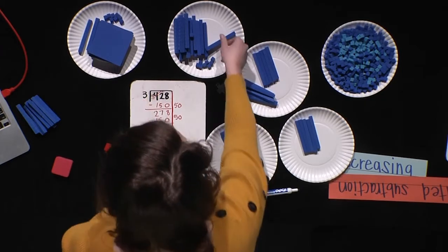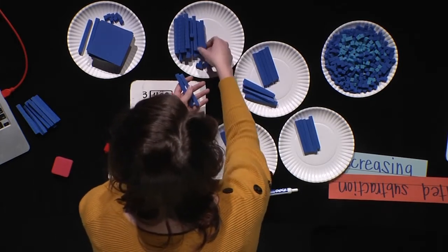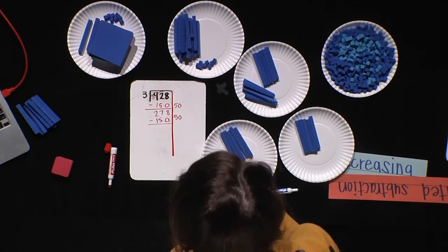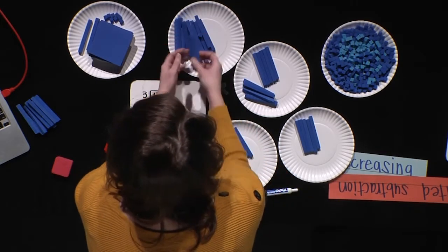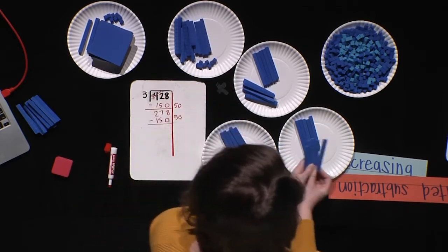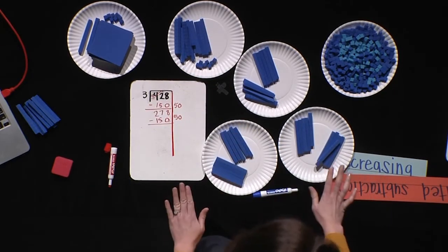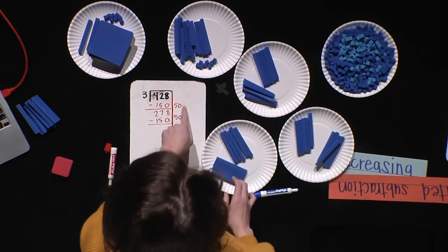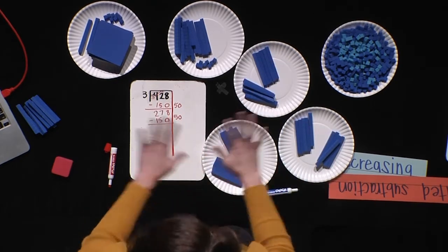Now I have 3 groups. 1, 2, 3, 4, 5. So a total of 50 for group number 2. 1, 2, 3, 4, 5 for group number 3. And there is another 50. So inside each group right now, I hope you can tell how many are inside each group.